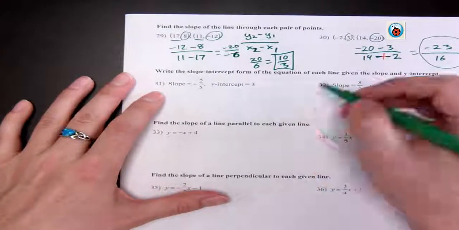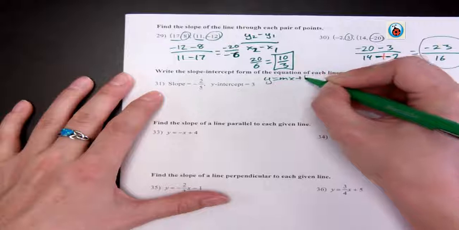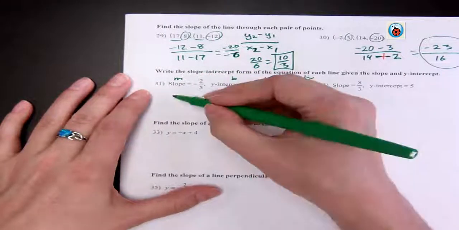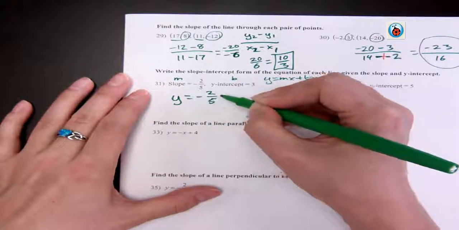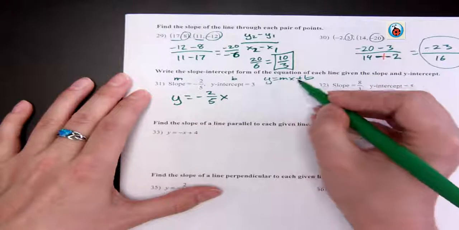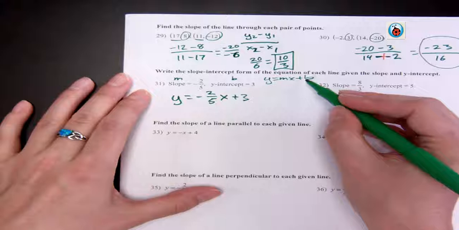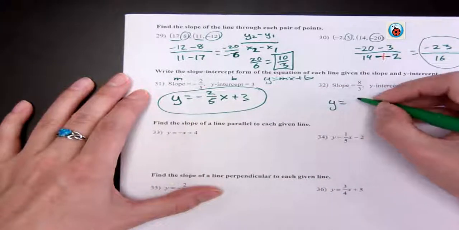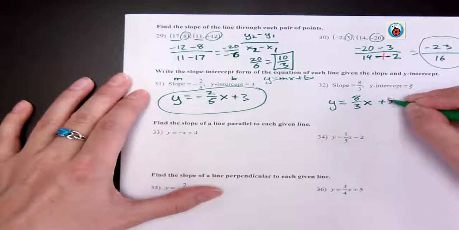Alright, again, very simple. This is just y equals mx plus b. Remember, slope is m, y-intercept is b. So I'm just plugging it in. Y equals -2/5 x, so x and y stay there, plus 3. So I plugged in my slope, I plugged in my y-intercept, that's my answer. This is y equals 8/3 x plus 5.